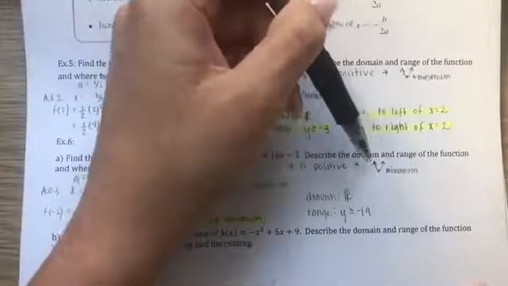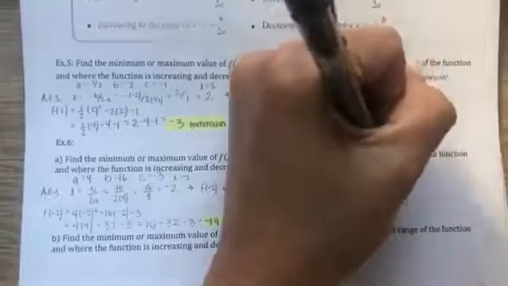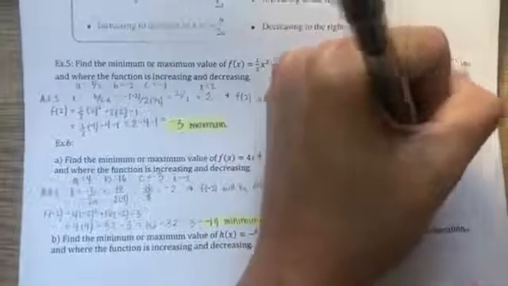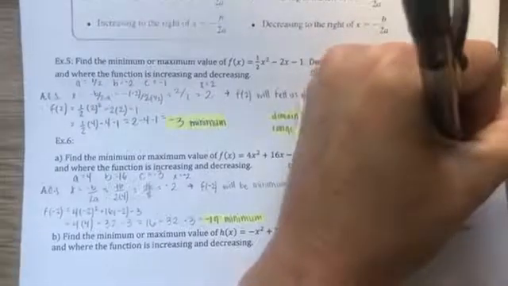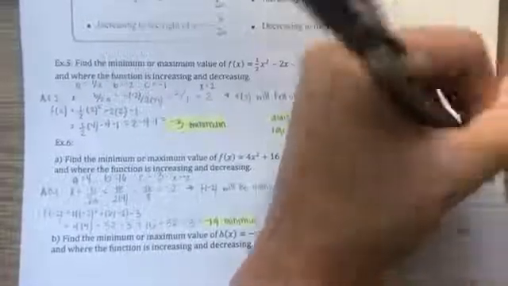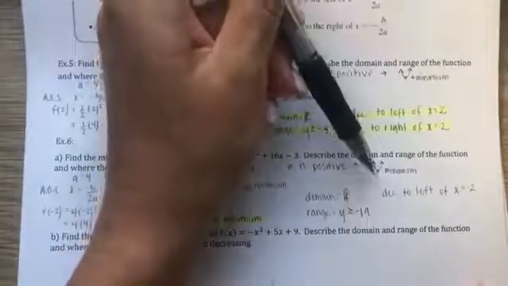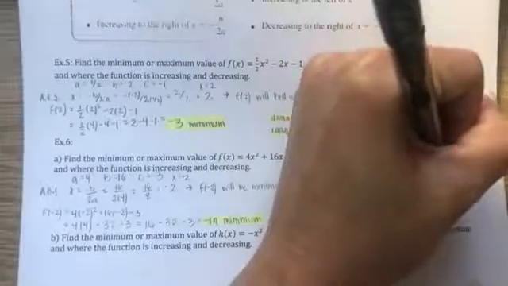So because it opens up, it starts off decreasing. It's decreasing to the left of the axis of symmetry. So in this case, it's decreasing to the left of x equals -2 because that was the axis of symmetry that we found. And then once it hits that axis of symmetry, once it hits the vertex, it starts increasing. It starts going up from left to right. So it's increasing to the right of x equals -2.